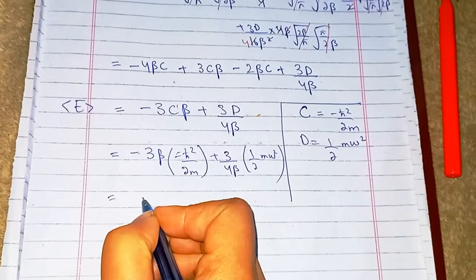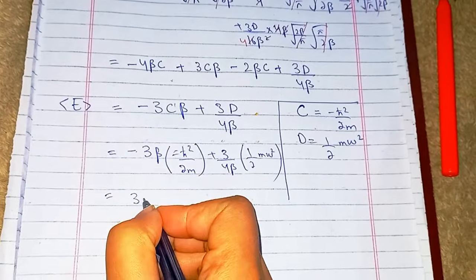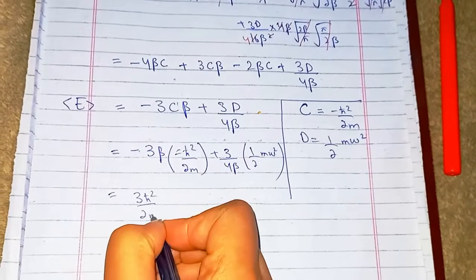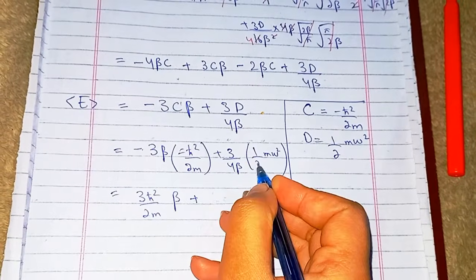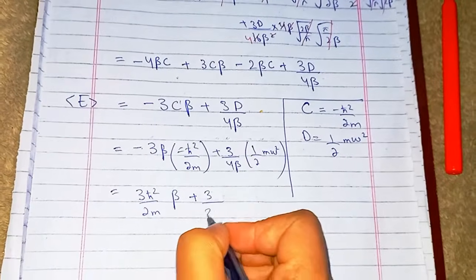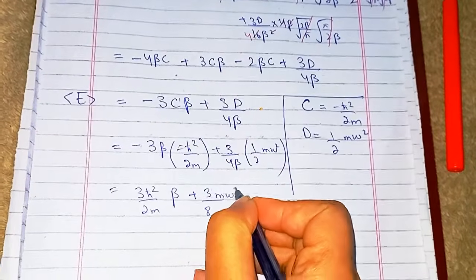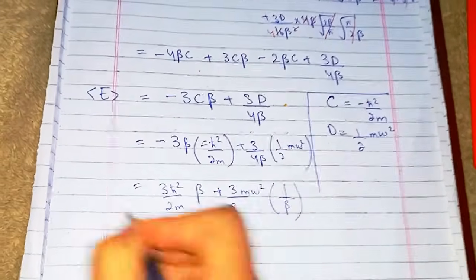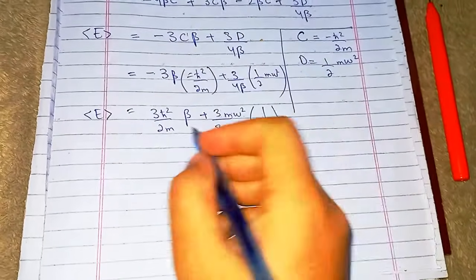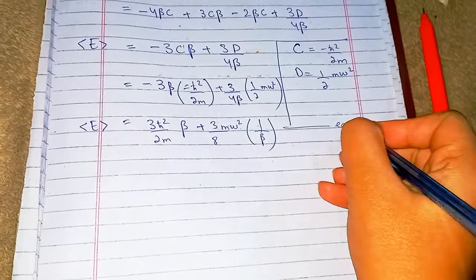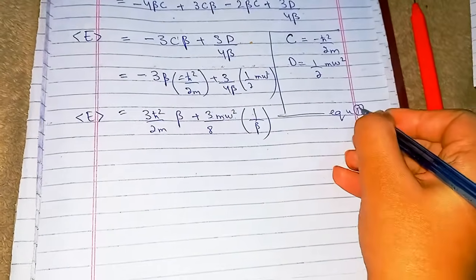Minus minus becomes plus. This is 3 h cut square by 2m beta and plus 3 by 2 fours 8 m omega square 1 over beta. Okay, we have got the final form for the expectation value in terms of beta. Let me call it equation number B.